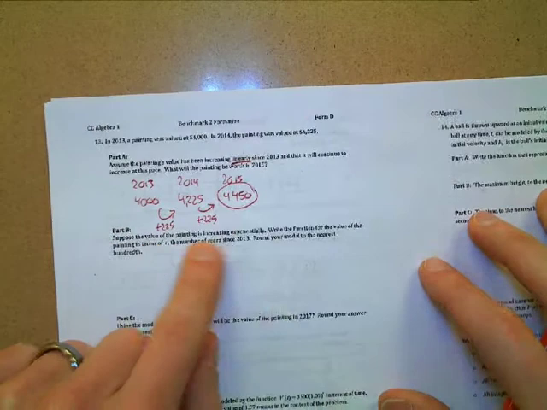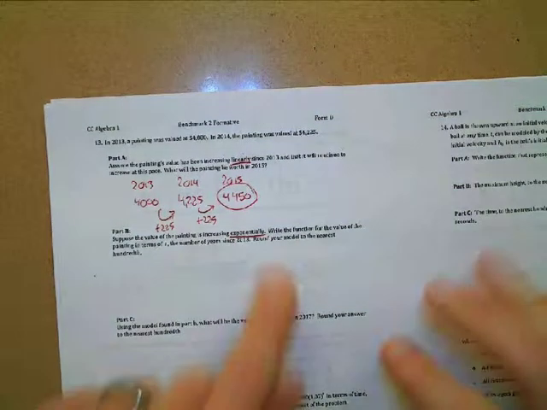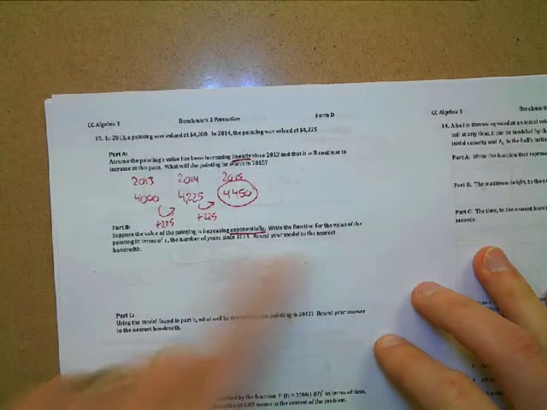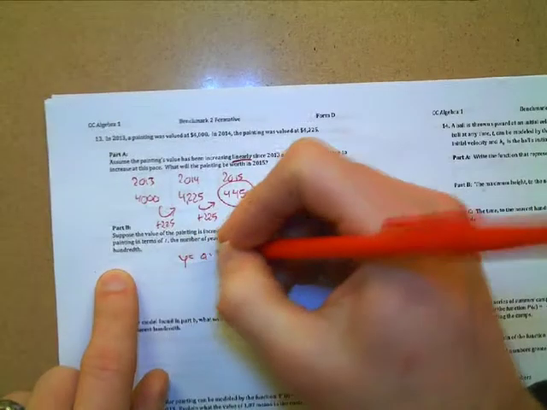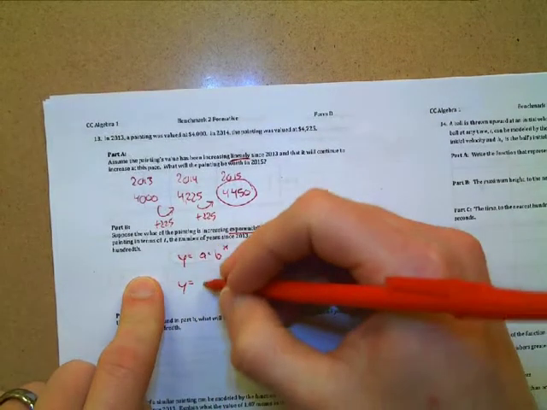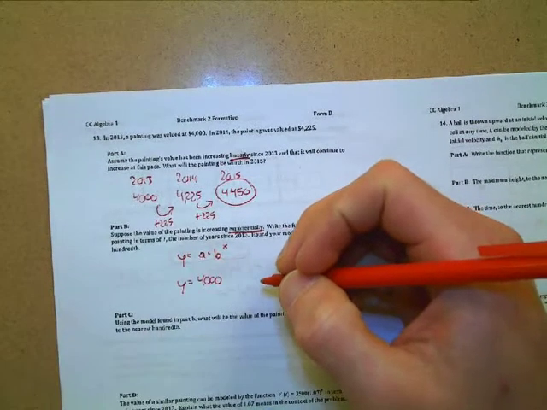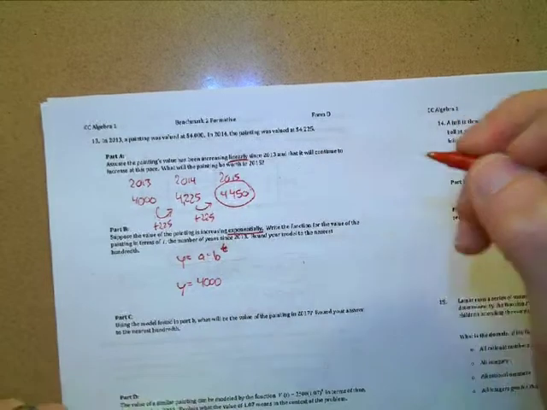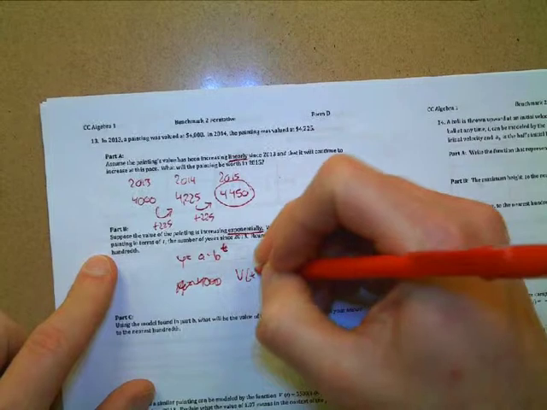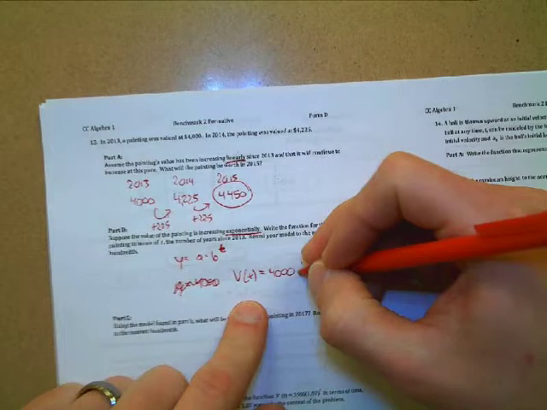But then we go to part B. Suppose the value of the painting is increasing exponentially. So now we're going to multiply, figure out what we're multiplying by. So write the function for the value of the painting in terms of t, the number of years since 2013, round your model to the nearest hundredth. So we're going to use y equals a times b to the x. Okay, a, our starting amount there, is going to be 4,000. And then b, we got to figure out, well, b to the t, I guess, since we're using t there. Oh, and value of the painting. So I guess I should probably use V of t for value of the painting, and then equals, and again, 4,000 for the starting amount, times b.